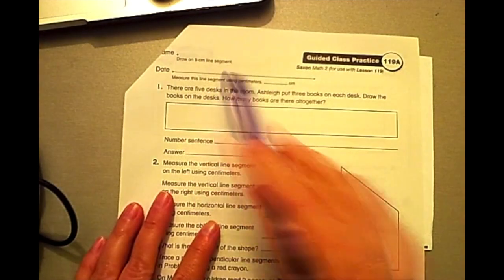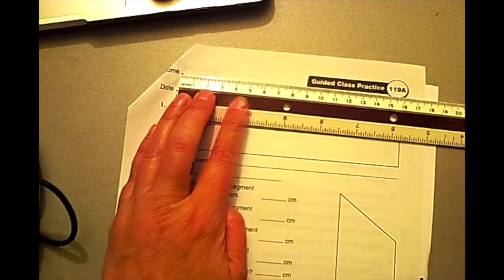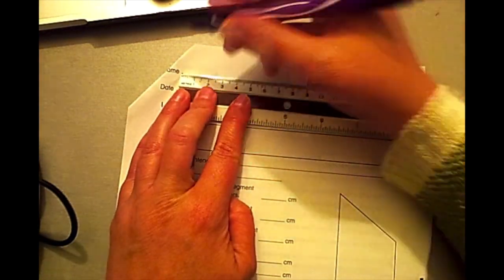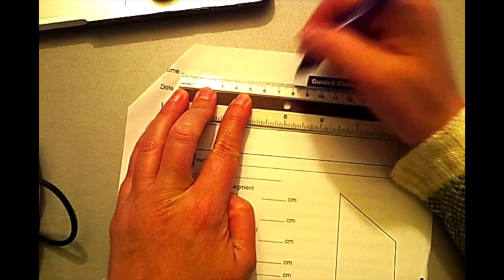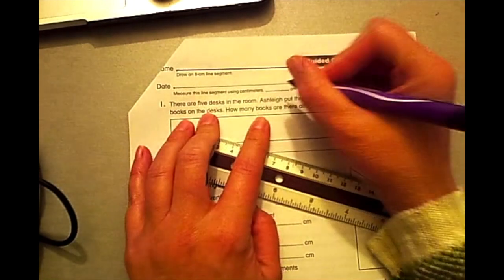Okay, so it says draw an 8-centimeter line. So of course you're going to need your ruler. We're back to 8 centimeters, yes. Okay, then measure this long one here in centimeters.